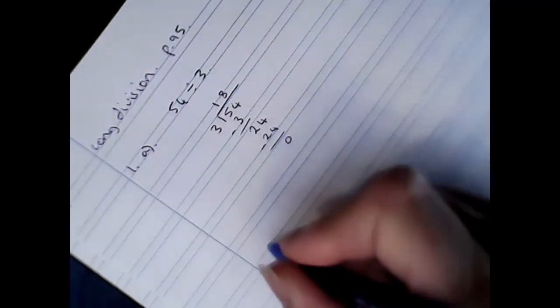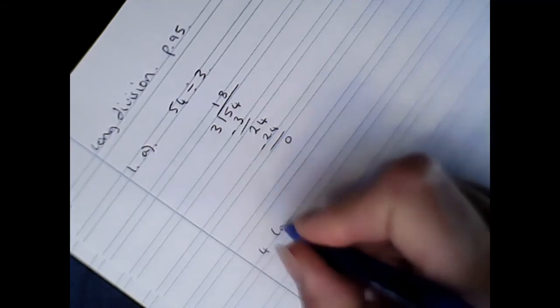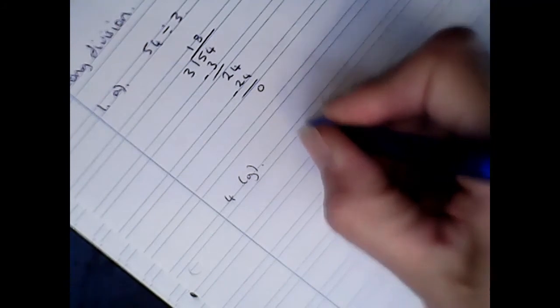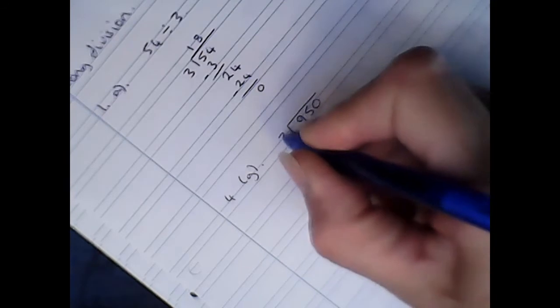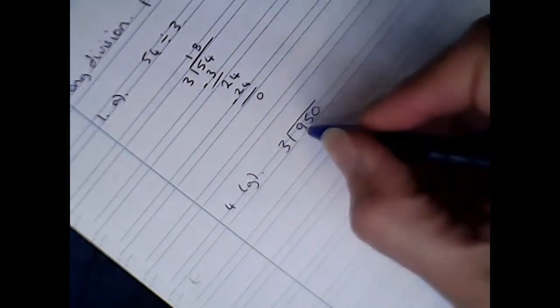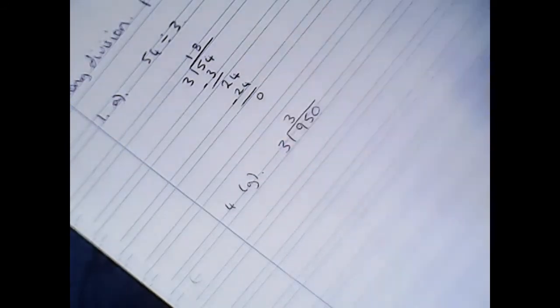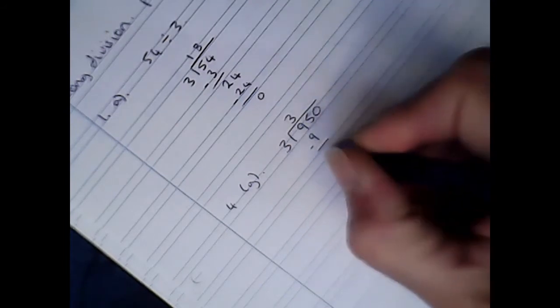Let's do a couple more of the other ones here. We go to question number 4. I'll jump to G here. So we've got 950 divided by 3. I'm going to write it down in our working out way straight away. Divide first. 9 divided by 3 is 3. 3 times 3 is 9. Subtract, 0. Bring down the 5.